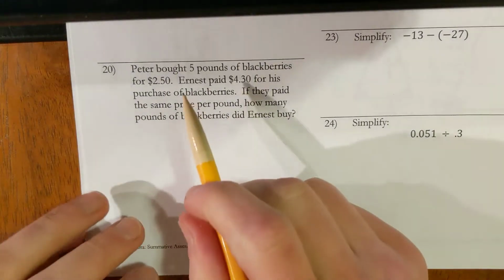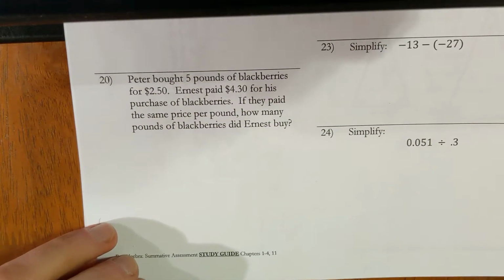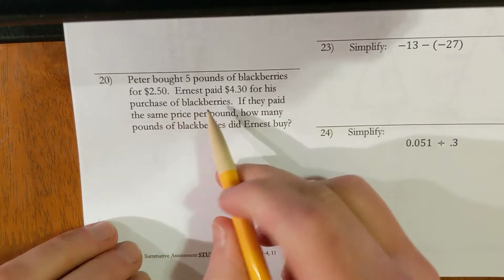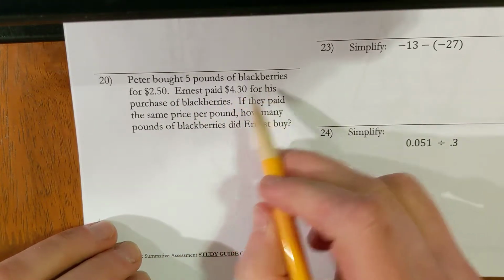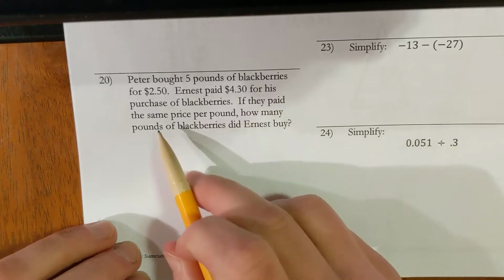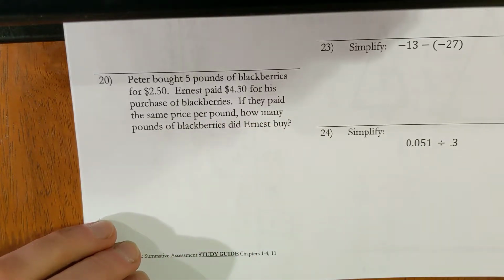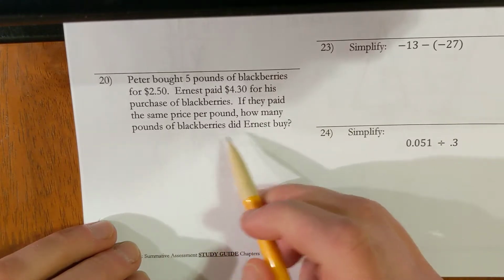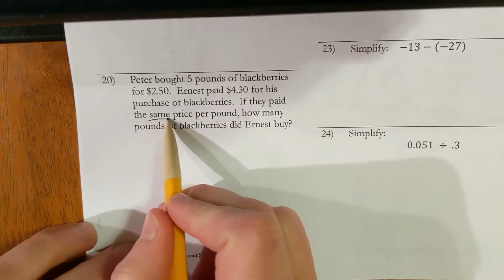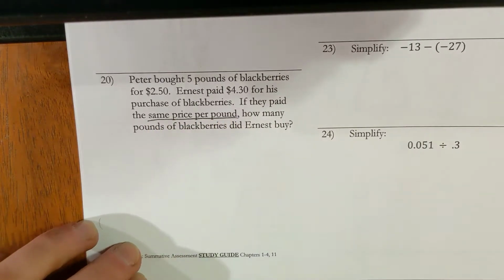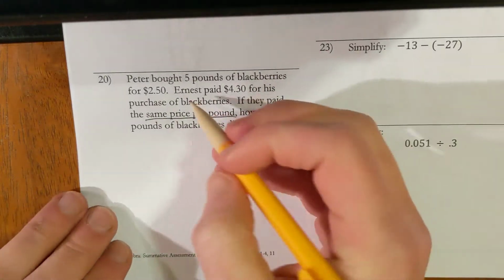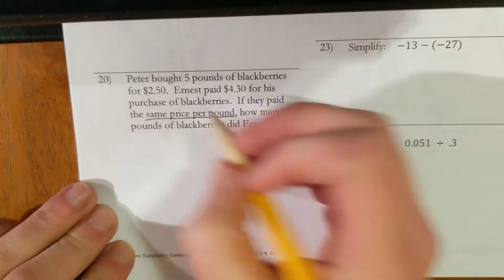Okay, Peter bought 5 pounds for number 20. Peter bought 5 pounds of blackberries for $2.50. Ernest paid $4.30 for his purchase of blackberries. If they paid the same price per pound, how many pounds of blackberries did Ernest buy? So when I'm looking at this, I instantly see, because it says same price per pound, I know that this is a proportional relationship.